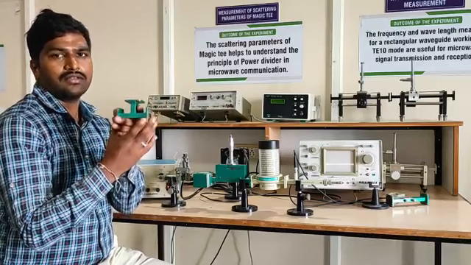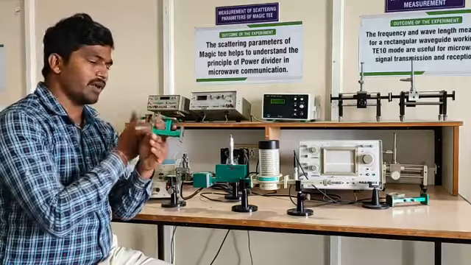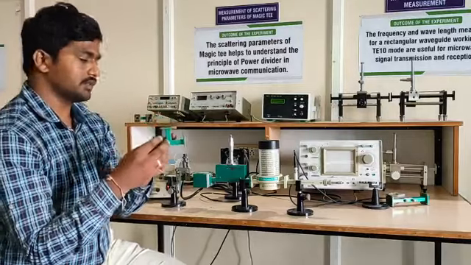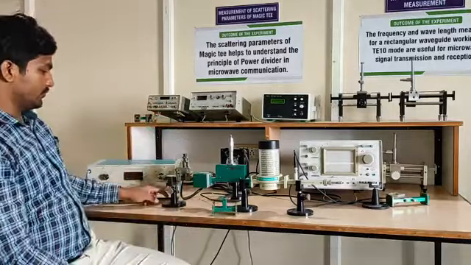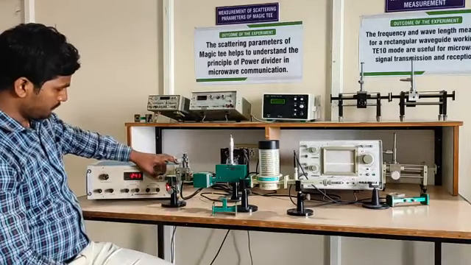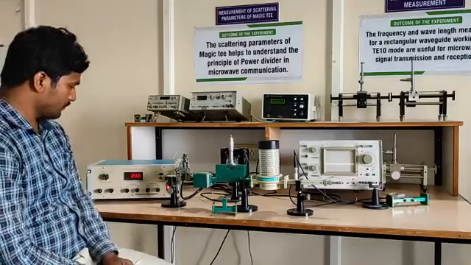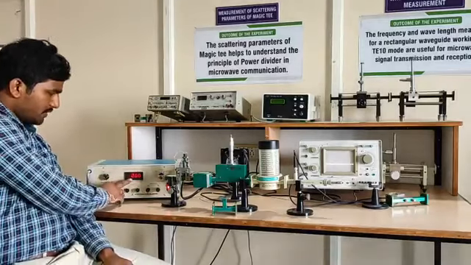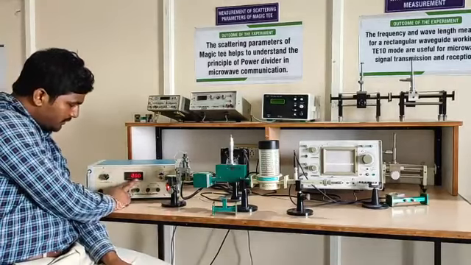Okay, that's why now we are going to do the practice session. You will see. Now we are going to switch on the power. Observe that the power current will be increasing gradually.